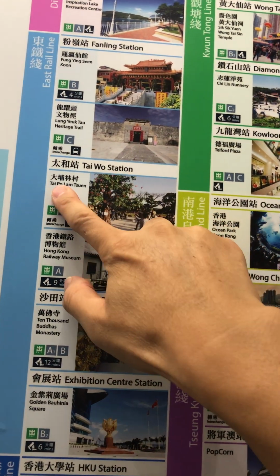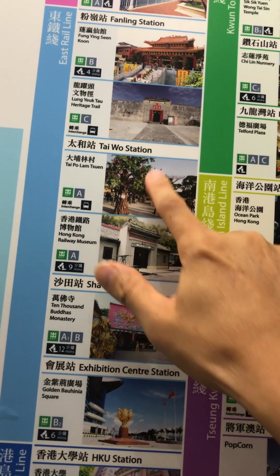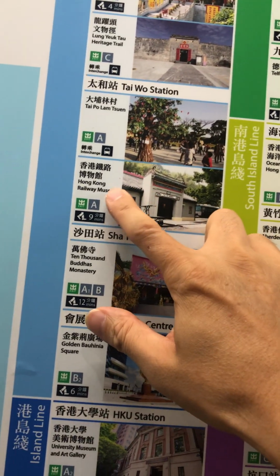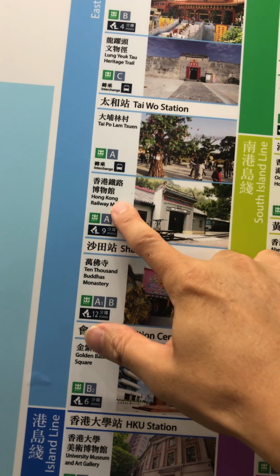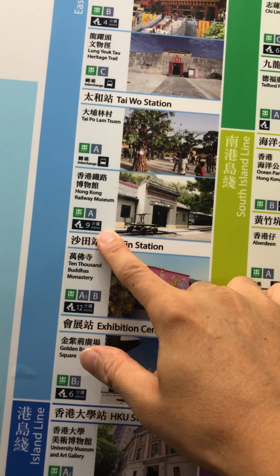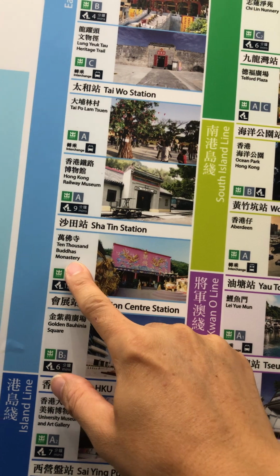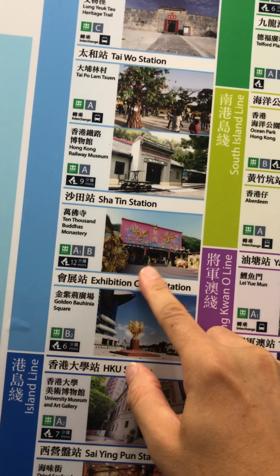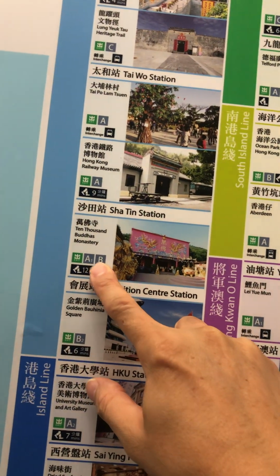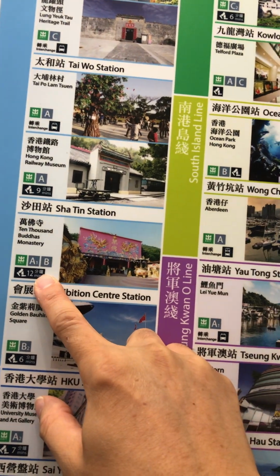For Tai Wo Station, you can go Tai Po Lam Tsuen, and this is also famous from time to time. The people go there to throw something on the tree and to get good luck and health. And this is called the Hong Kong Railway Museum. And okay, and then for Sha Tin Station, they have the Ten Thousand Buddhas Monastery. Okay, they show you also from which stations and how long when you walk there. It takes how many minutes.